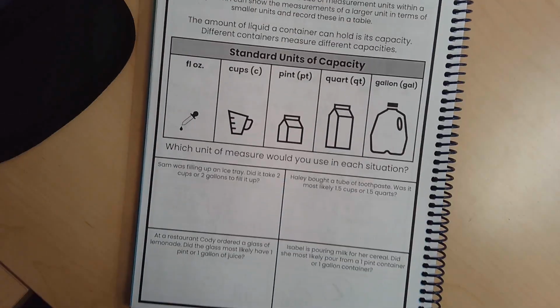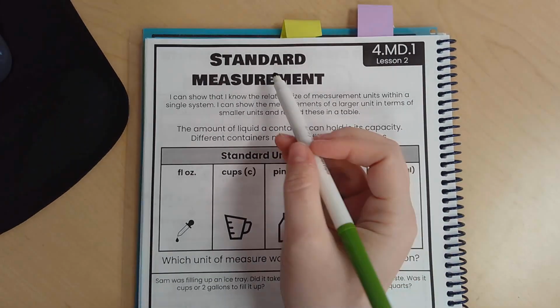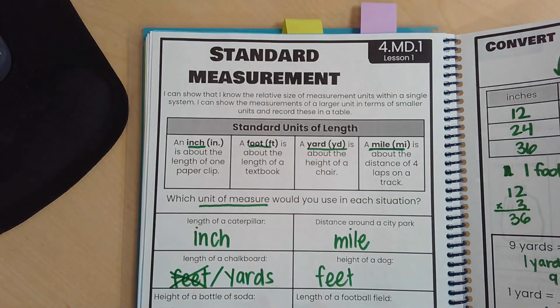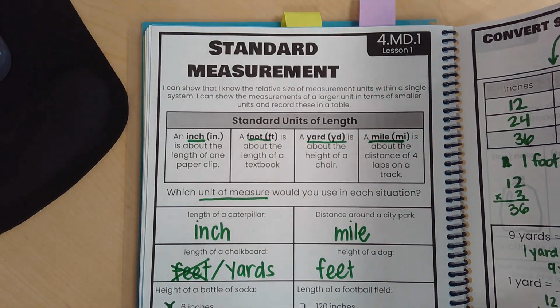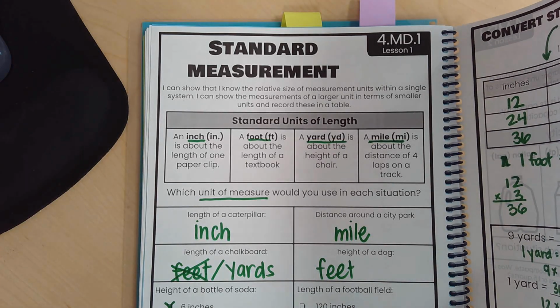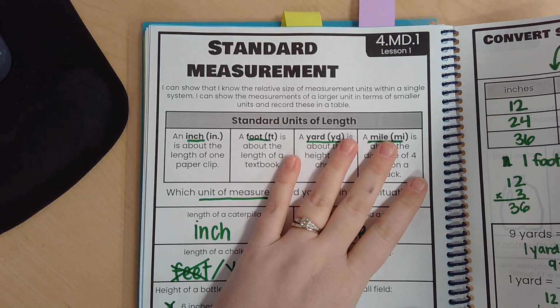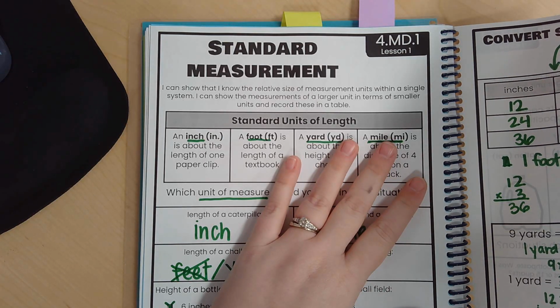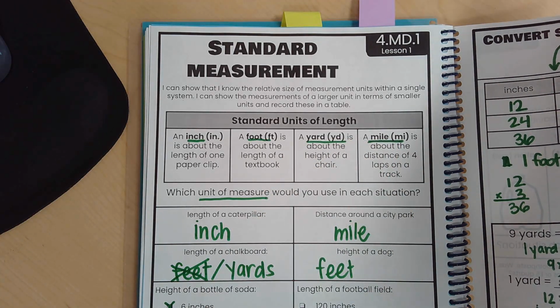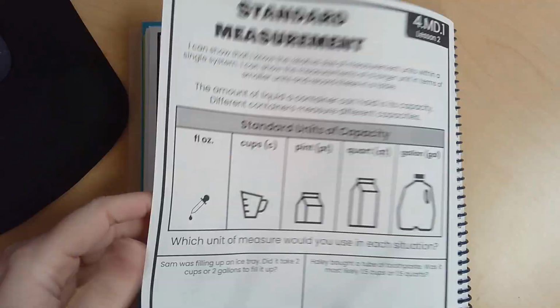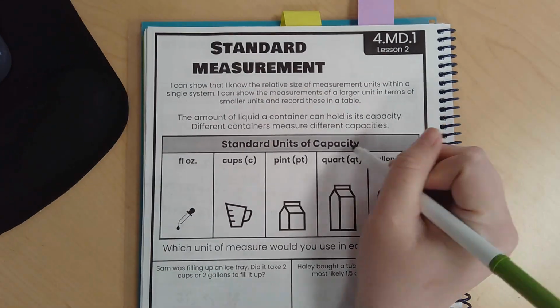Okay, so remember last time we talked about standard measurement. We talked about how standard measurement is what we use here in the United States. There's also metric measurement, which we're going to talk about in the next lesson. So all of these ones that you just learned about in lesson 1, and you should have done your Boom Cards and taken your quiz for, they were for length, okay? So this next one is going to be capacity.